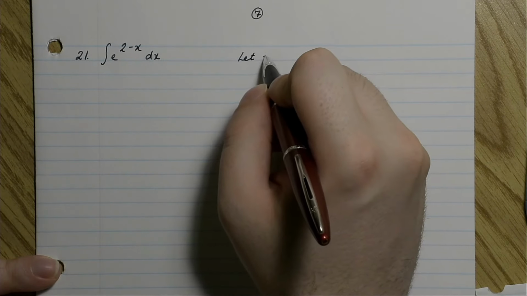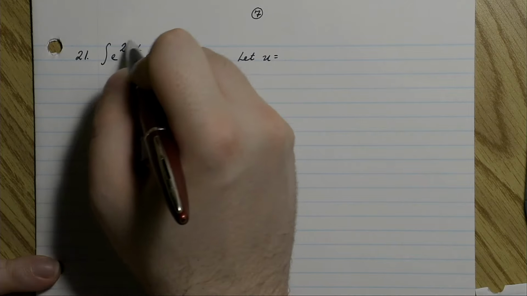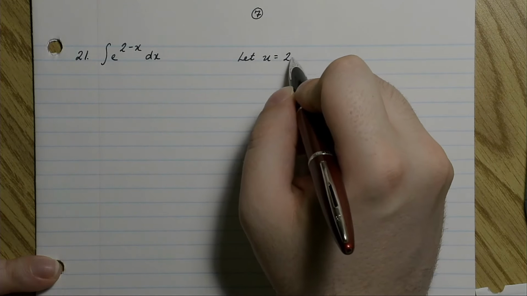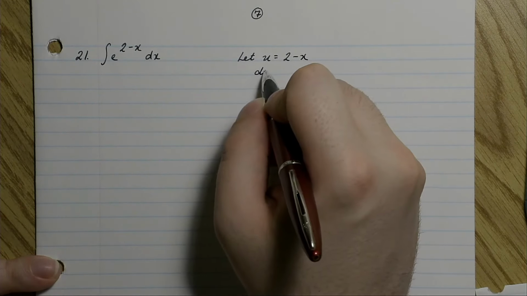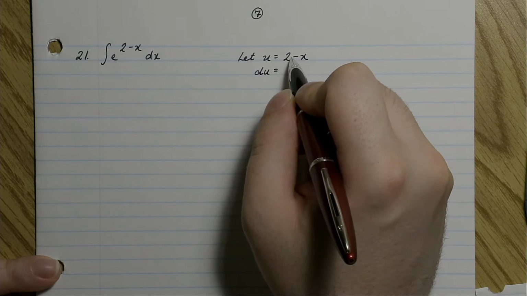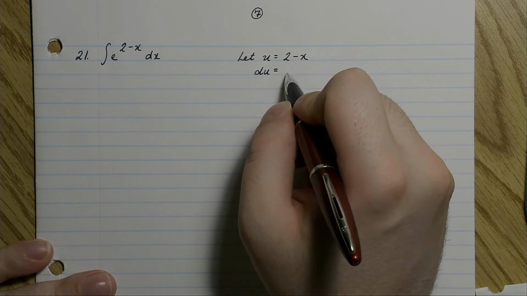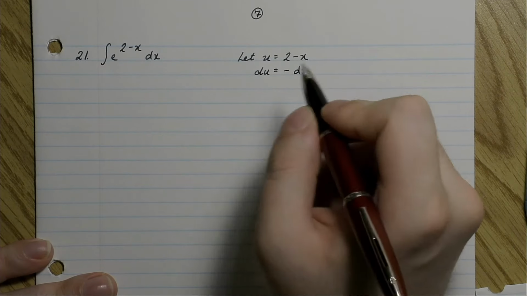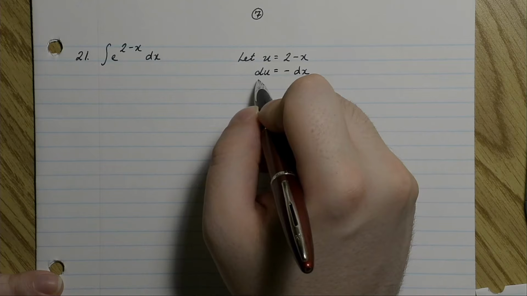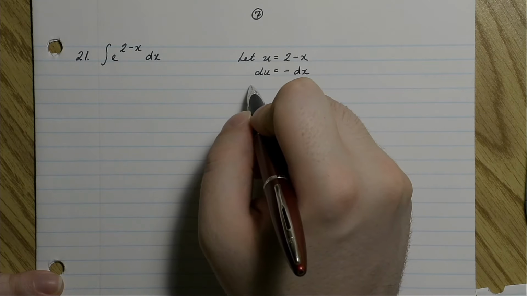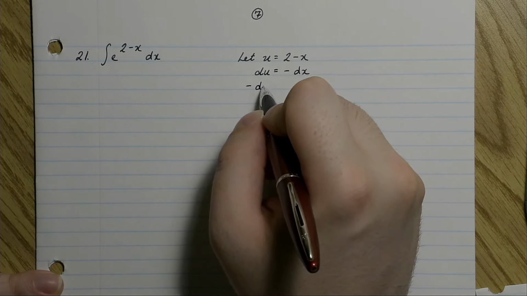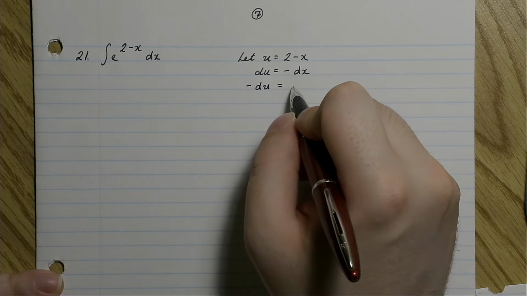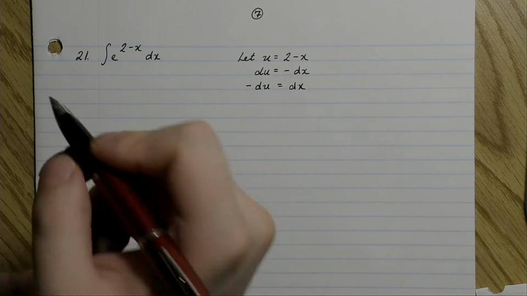And I'll let, again, the complex part right here, that 2 minus x, be u. Then I have the du. If I differentiate this, that's 0 minus 1 dx. I'm going to bring that over, dividing both sides by a minus, so I get a minus du dx.